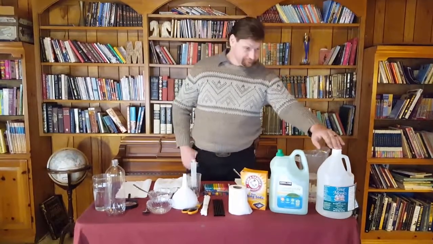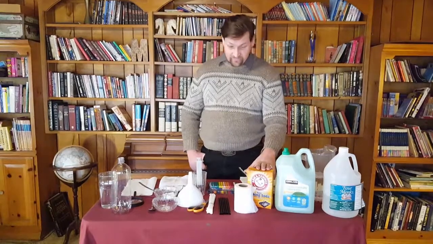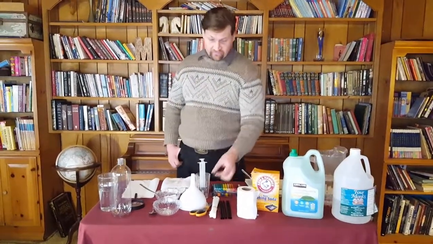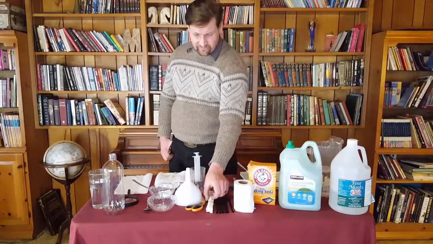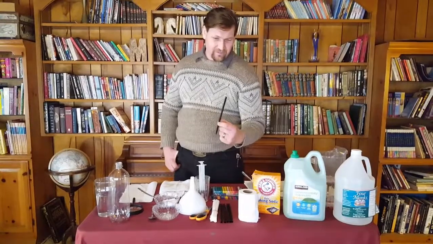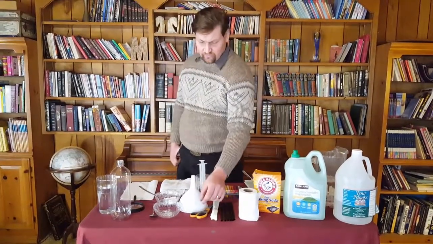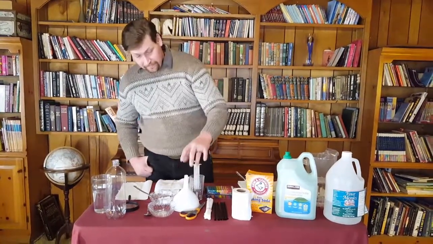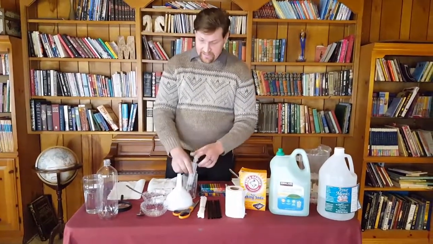Here's the components that we need for this particular experiment. We're going to need vinegar, some soap, some baking soda, toilet paper, and some straws. I got two different types of straws that you can use. This one's a little bit thinner walled straw, and these black ones are a little bit more rigid, thicker walled straws. We've got a pair of scissors, a funnel, a syringe, and an extra cup.